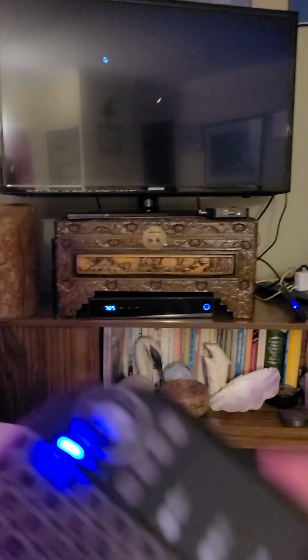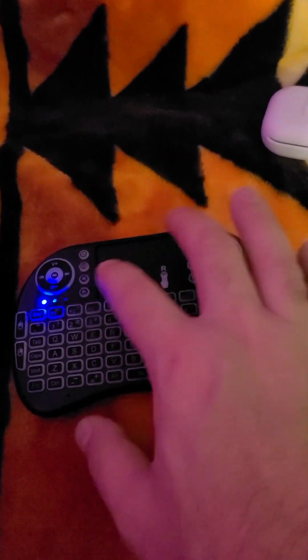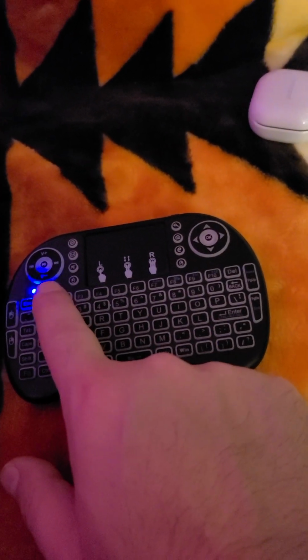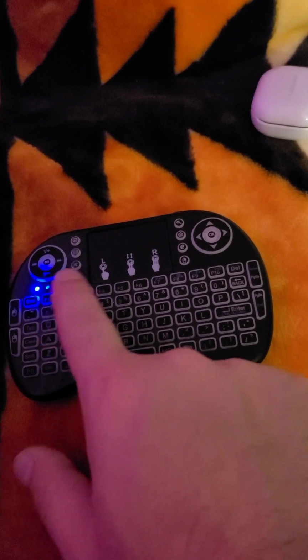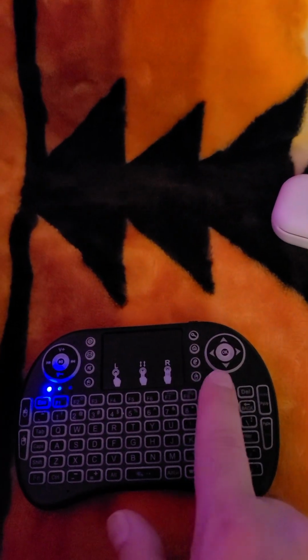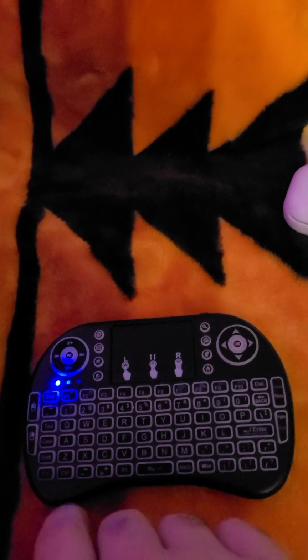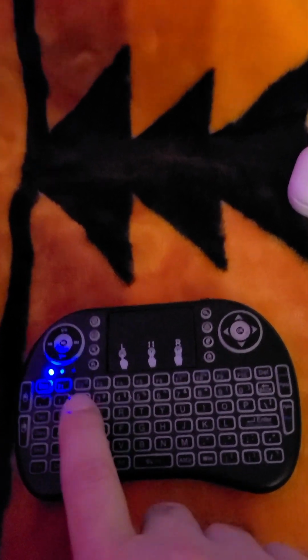While it's loading, I'm just gonna show you this. This is the keypad. And this is the mouse pad. You have a media player control. It's starting. Arrows. And this is your keyboard. And in blue, I don't know if you see it, but there are blue markings.